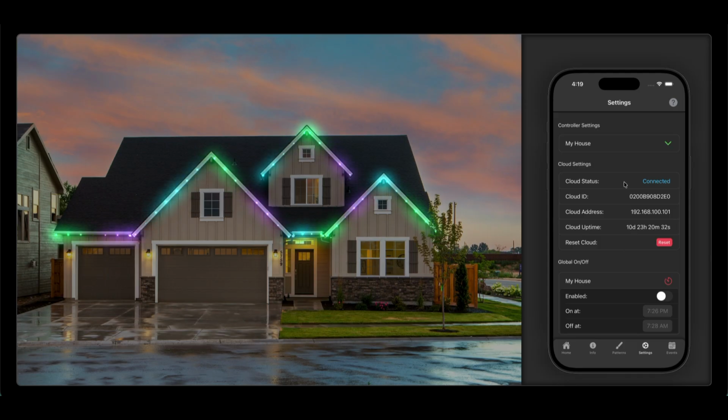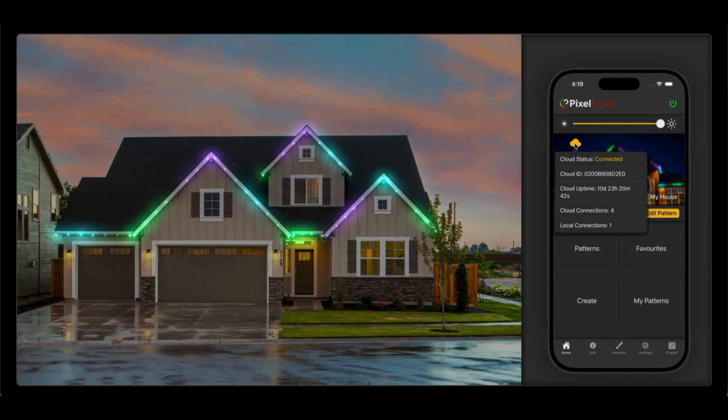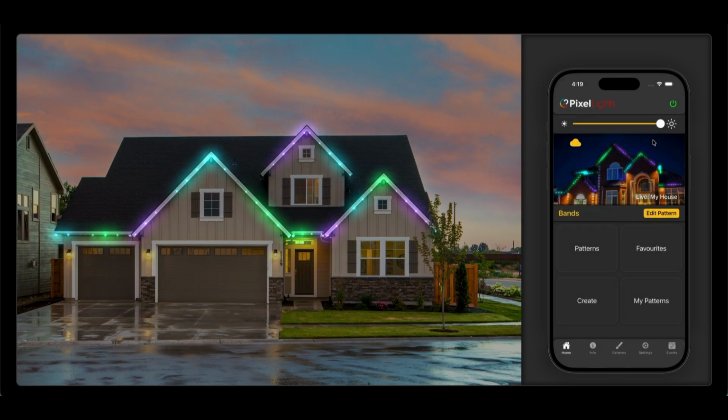Let's also check on the Home tab. Here we can see that our Cloud icon is now yellow and solid. This means we are connected to Cloud and still connected to our controllers on our network. When you leave your home, your app will automatically connect to your controllers over Cloud. The next section will go over how to use your app when that happens.